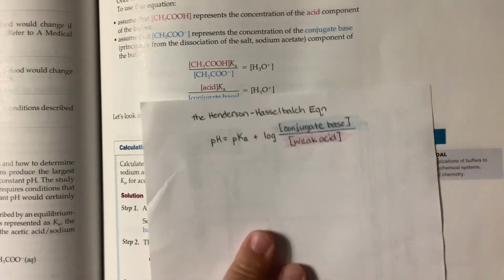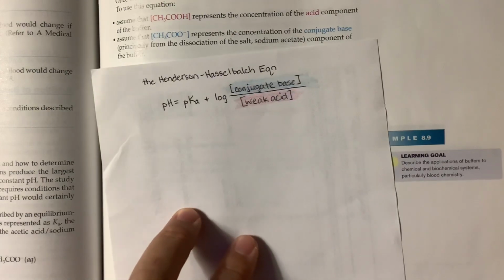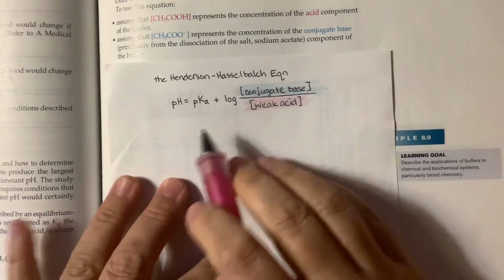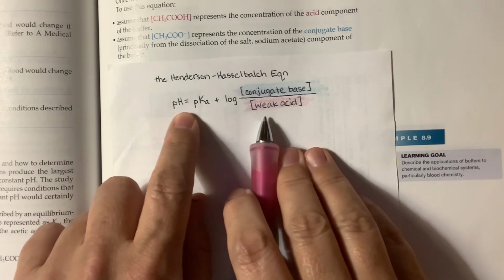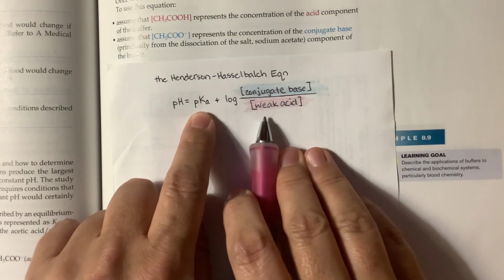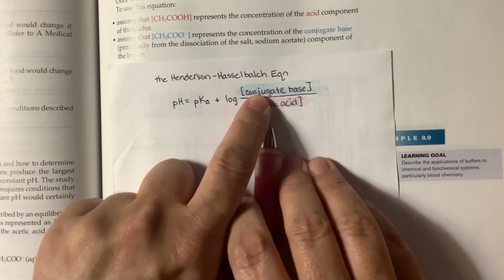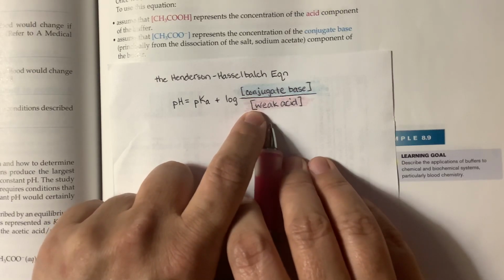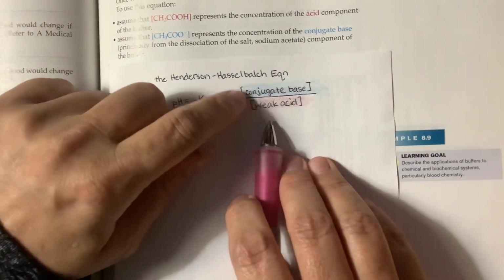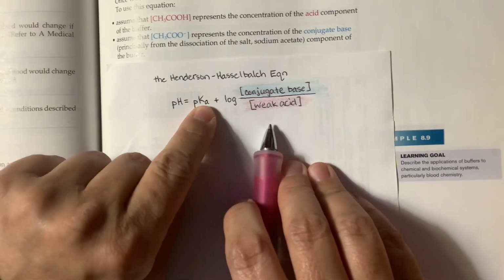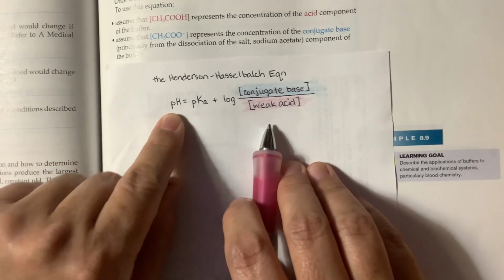So the Henderson-Hasselbalch equation is this, and they tell us they want the pH, and they just told us our Ka, and they told us the concentration of our conjugate base and our weak acid. So all we have to do is plug in this value, this value, this value, crunch the numbers, and we can get the pH, our answer.